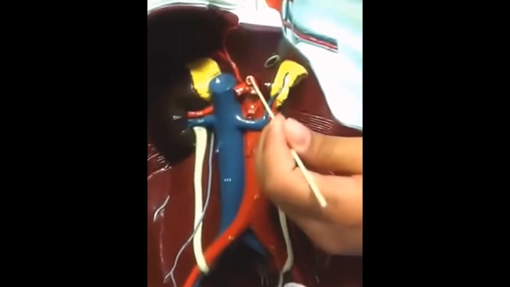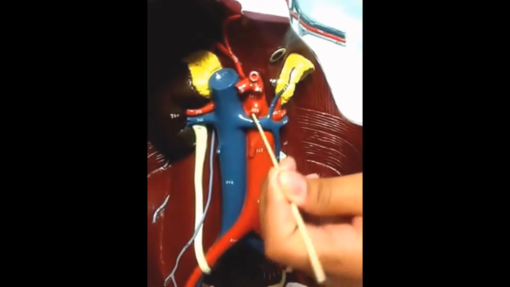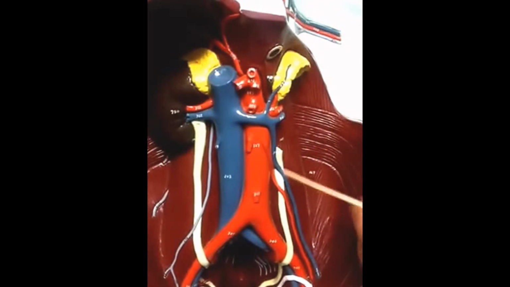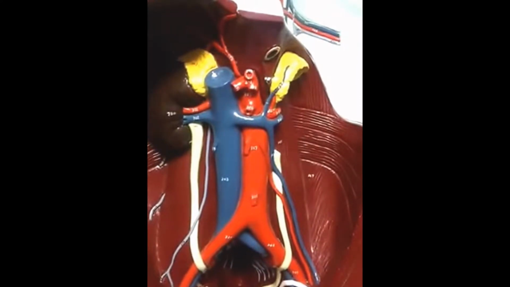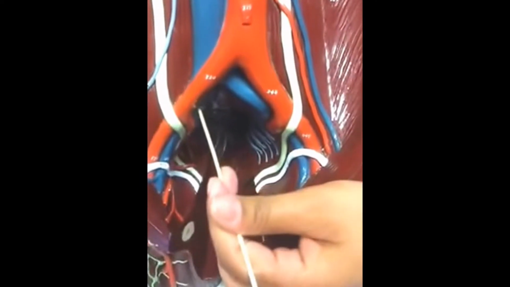Common hepatic, left gastric, splenic, superior mesenteric, inferior mesenteric, gonadal vein, gonadal artery, then the common iliac arteries and veins, and then these are the pubic veins and arteries. You see that? Internal iliac, sorry. Internal iliac artery and vein.